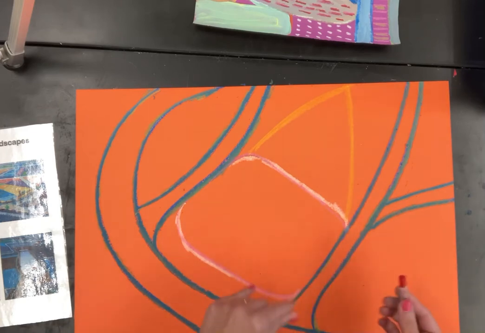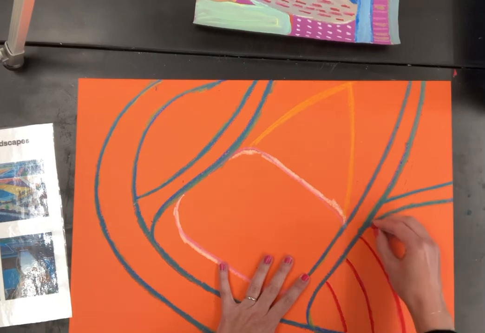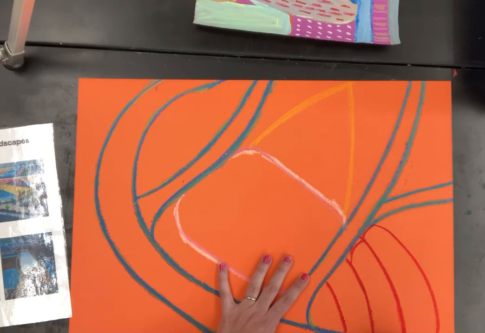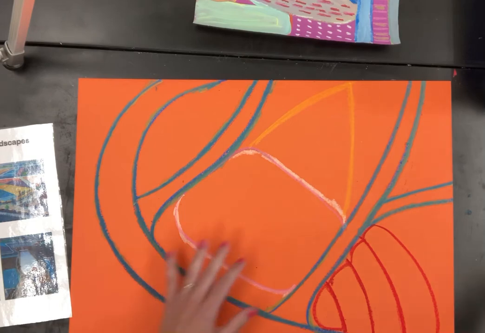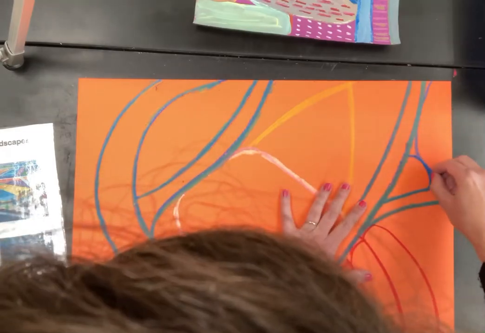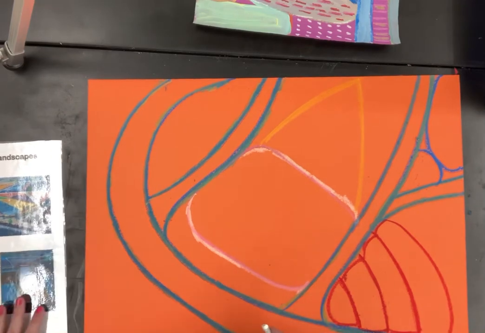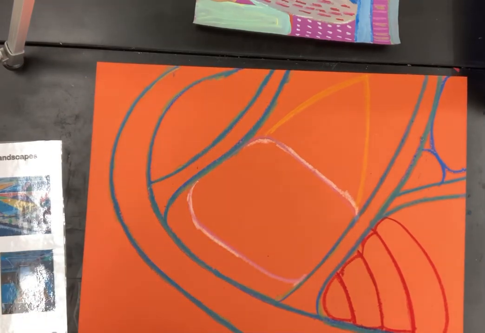I'm going to use the red. You can see I'm peeling it. Maybe this little section, I'm going to break into organic shapes that are a little bit longer. Something like that. And then let's do, how about another blue? I'll break up this little space. I'm trying to think if there's a color I haven't really used. Maybe some white.